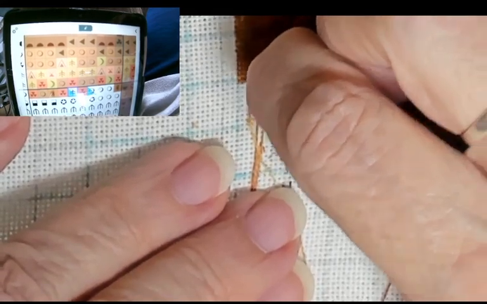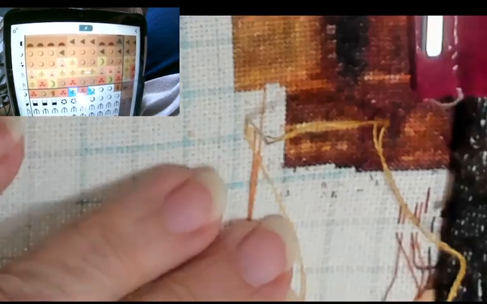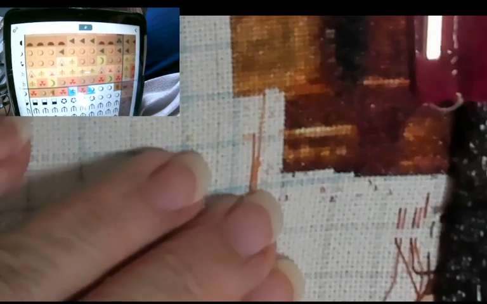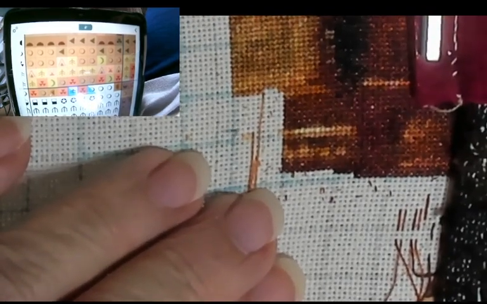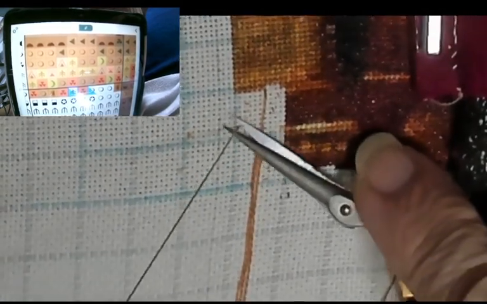Okay, we're just going to do a little bit of a tacking stitch, like so. Bring our thread back to the front and clip it off. So that completed that stitch. Mark it as stitched.